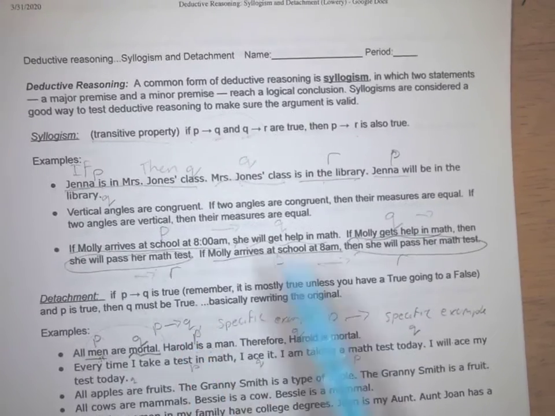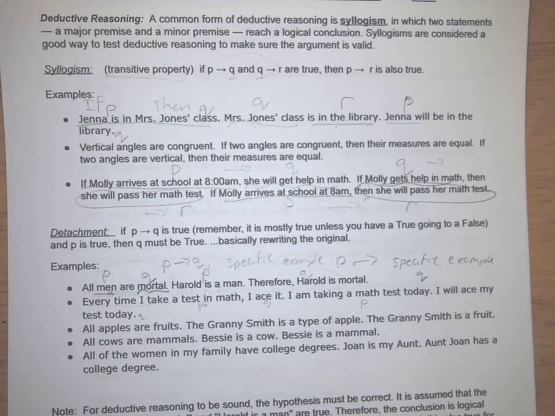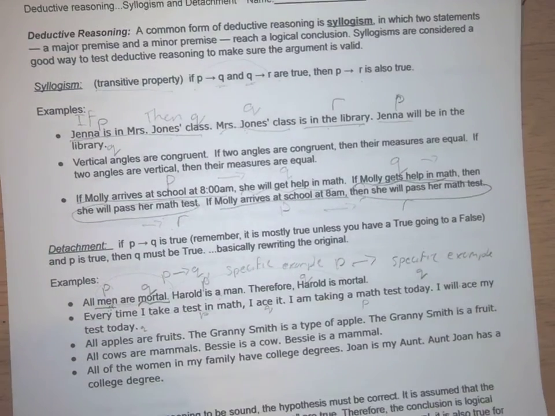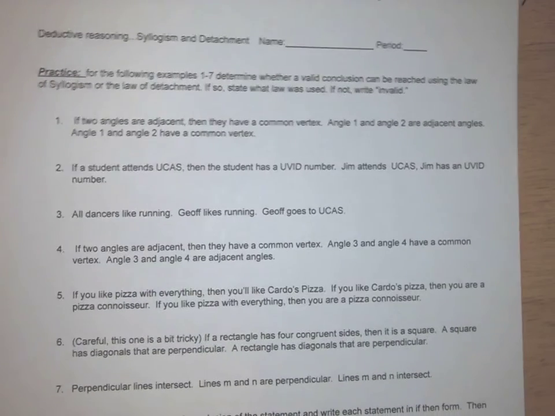Again, syllogism goes PQ, QR, PR. Okay. So the order is super important. The labeling is super important. Let's go through the problems from the homework and see if we can figure out why these are the way they are.